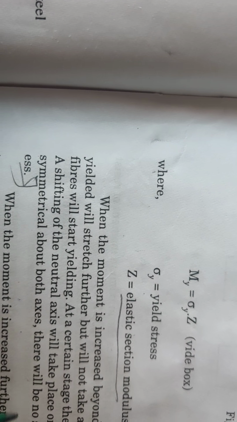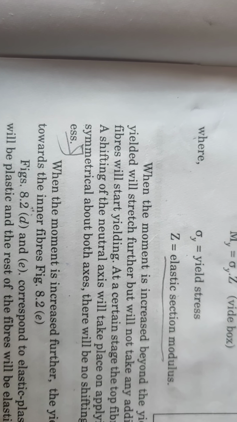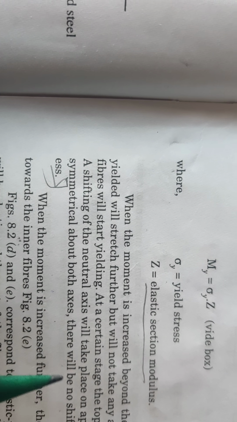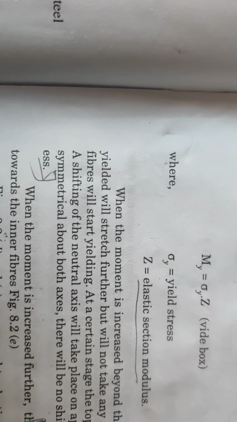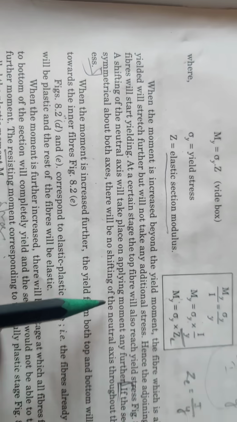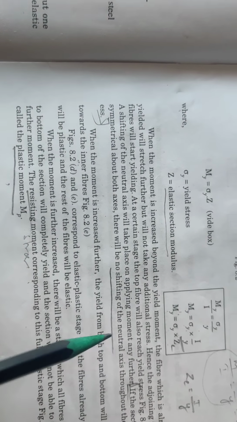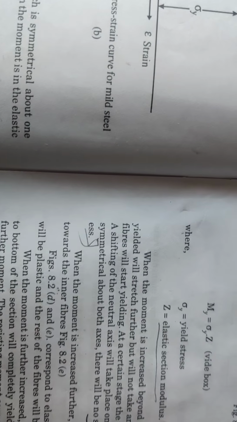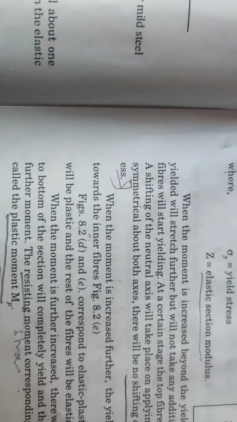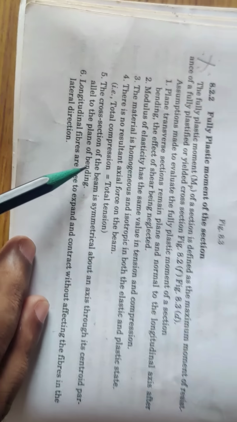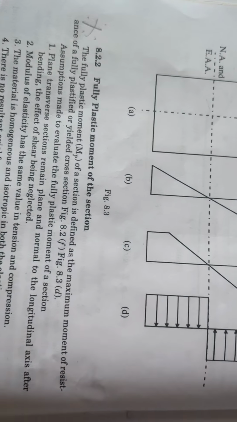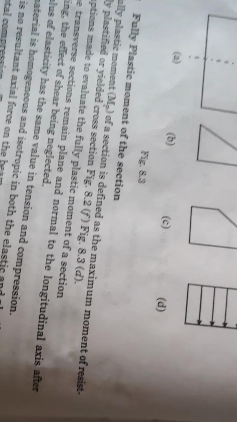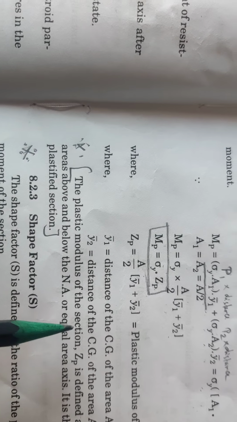Okay, after that, there will be no shifting of the neutral axis if the structure or the figure is symmetric about both the axes. Then plastic moment, and the assumptions made in the fully plastified section. So these are the important 2 marks, and another one is plastic modulus.